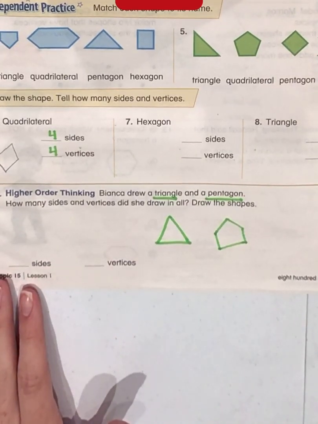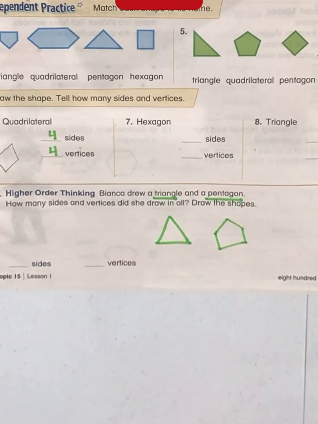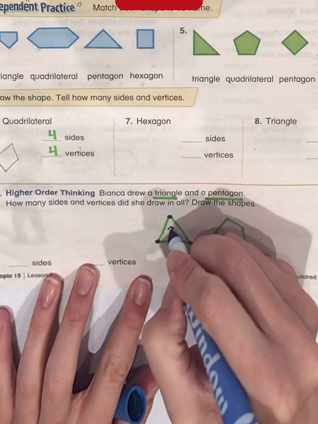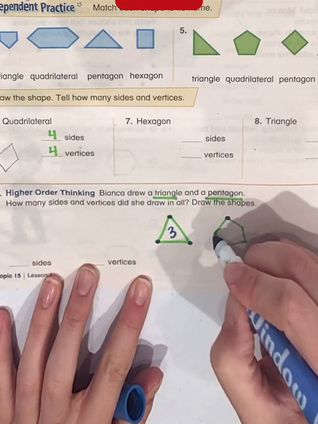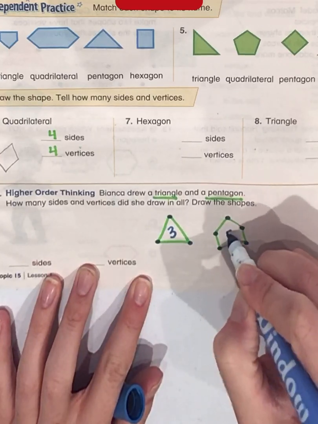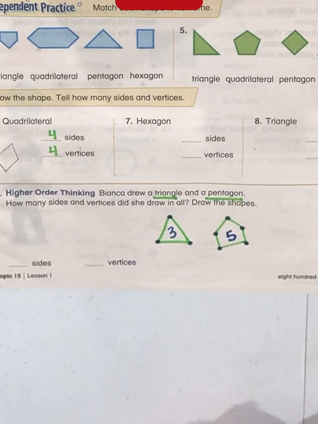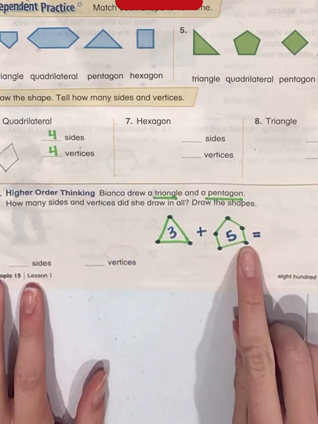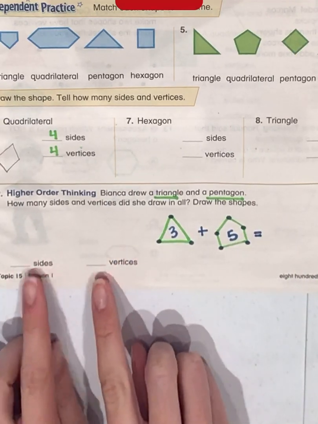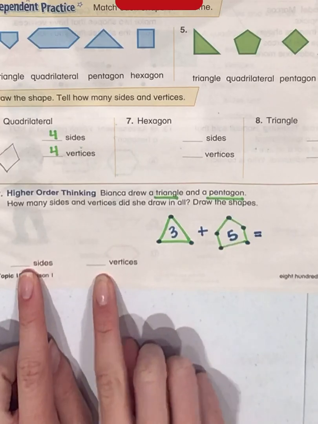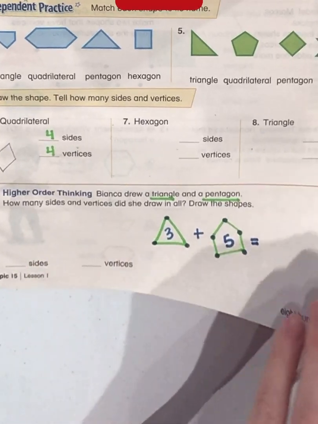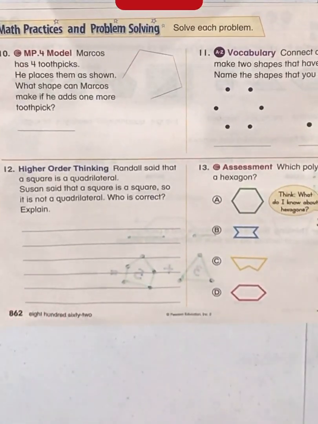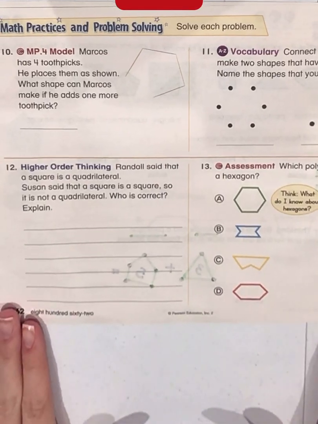So to count the vertices, I'm going to use a different color here so I can put dots for each of my vertices. The triangle has 3, the pentagon has 5. Since the problem says in all, we want to add 3 plus 5. And that will give you your answer for sides and vertices, because remember, this number is always going to match. You can always push pause, remember, when you're watching the videos here if you need to catch up.